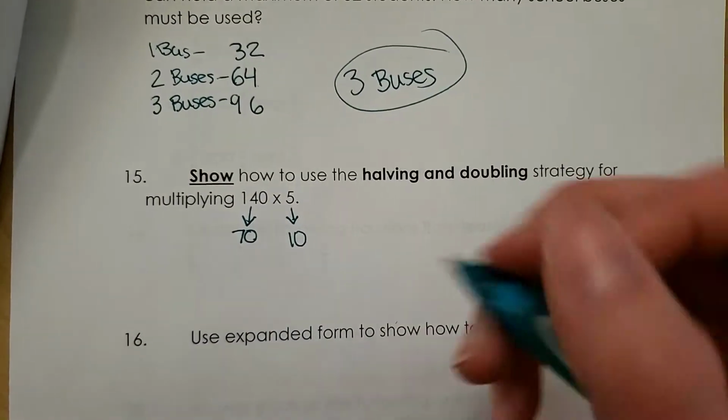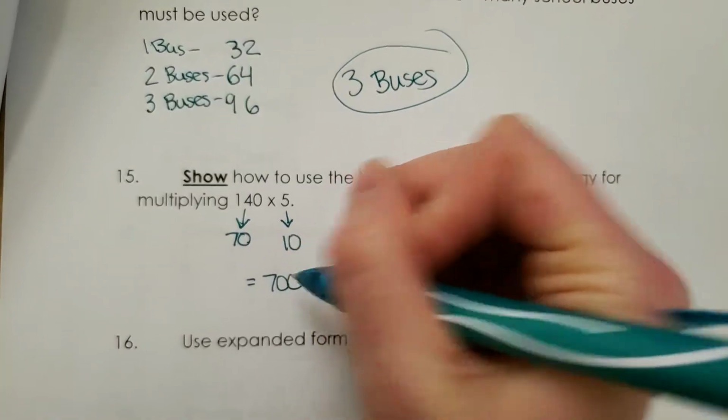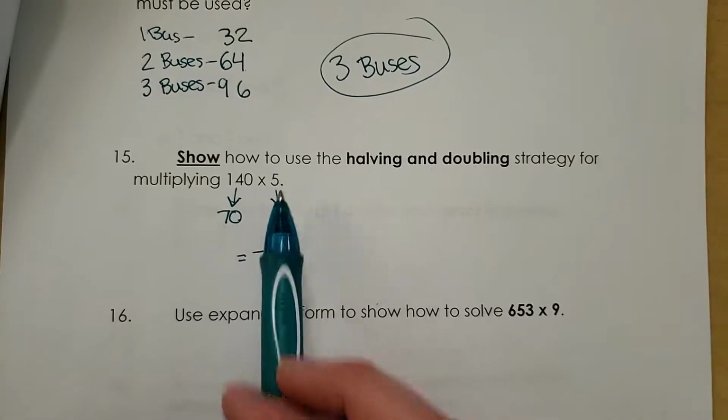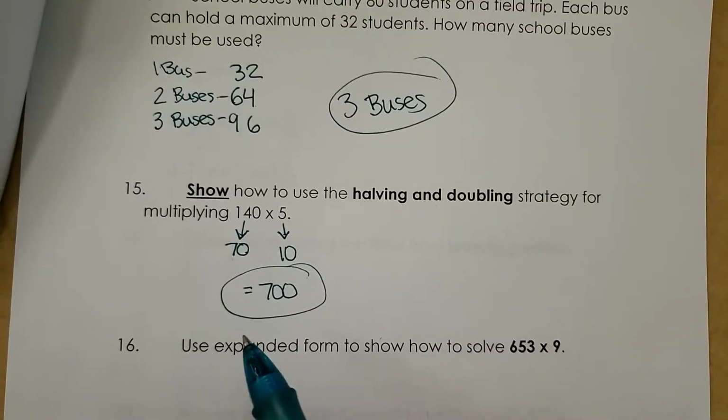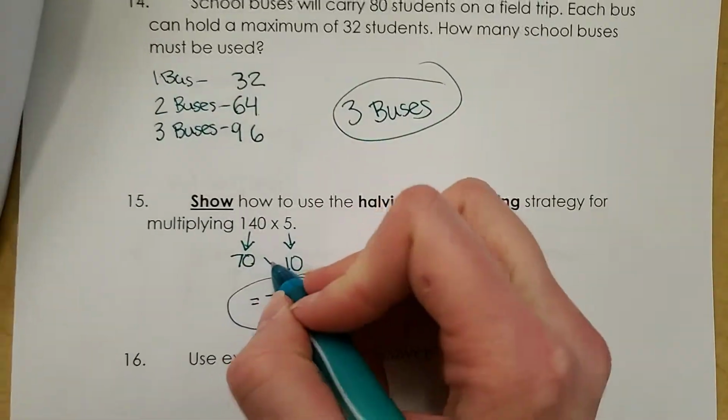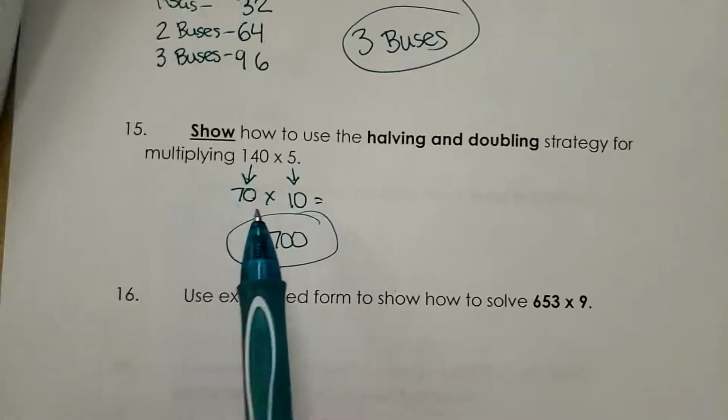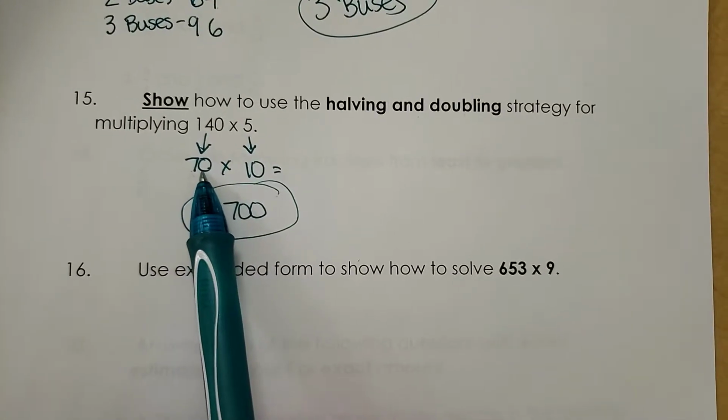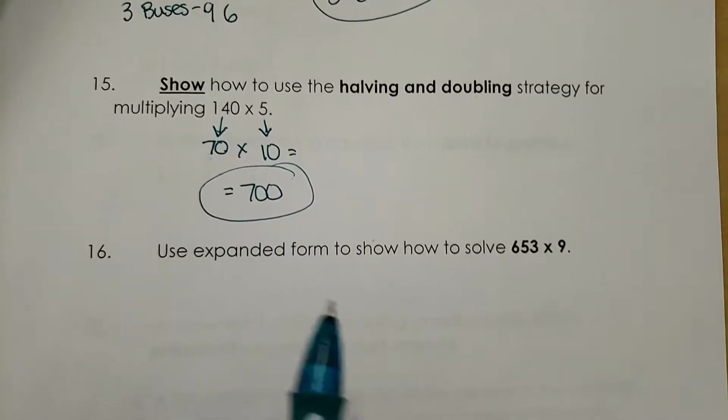Now we can go 70 times 10. That's way easier to do in our head. That's 700 instead of this. And that's the whole purpose of that. So, yeah, that's how you show that. Because it says show, you have to write the numbers, 70 times 10 equals 700.